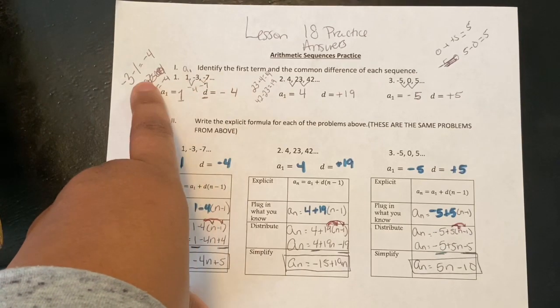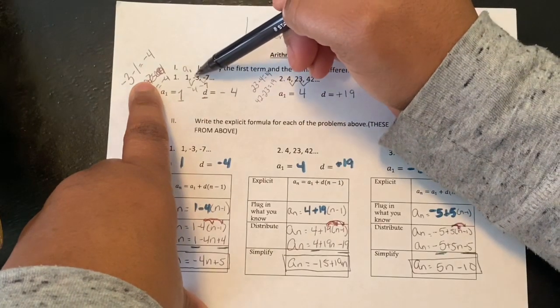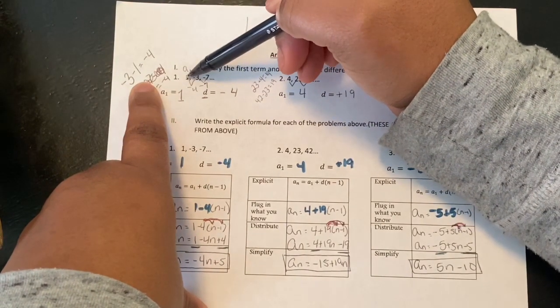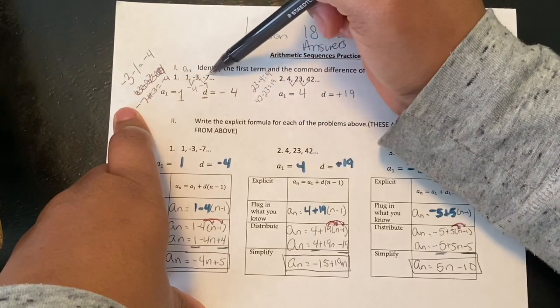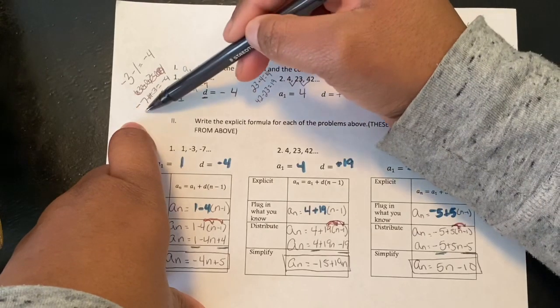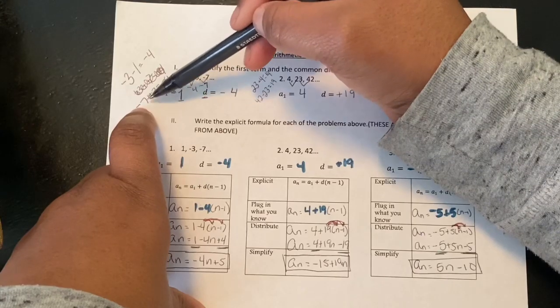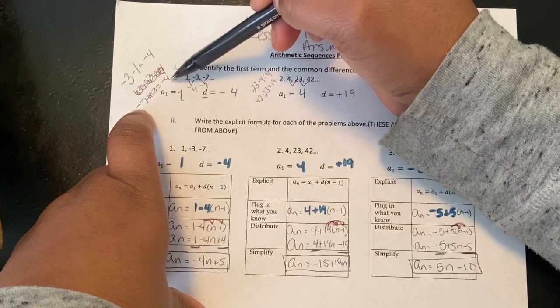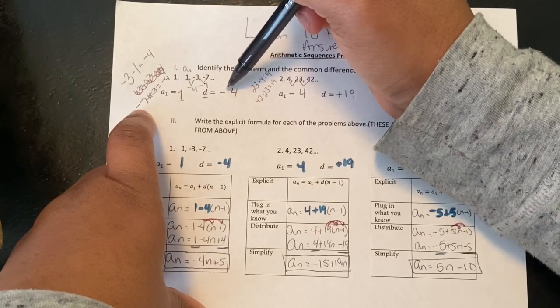Okay, so remember, how you find that common difference is taking the second number and subtracting the first number. So -3 minus 1 equals -4. Then you take the third number and subtract the second number. So I did -7 minus -3, which becomes -7 plus 3, which is equal to -4. So I found that my common difference was -4.